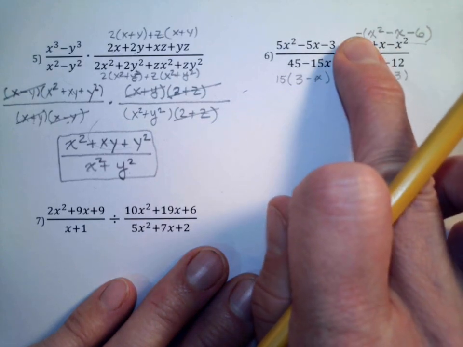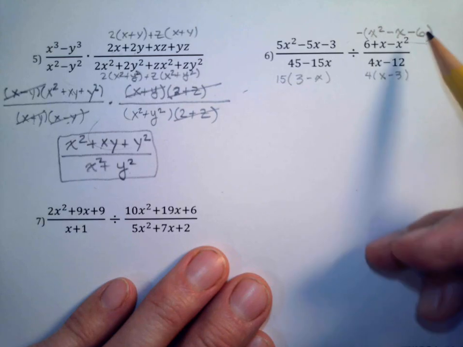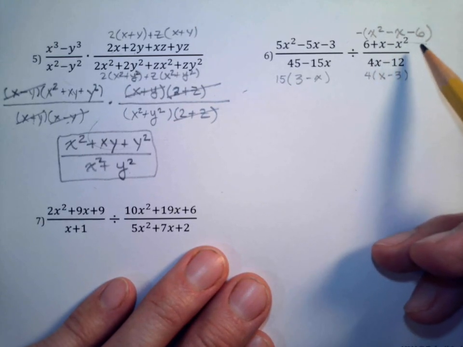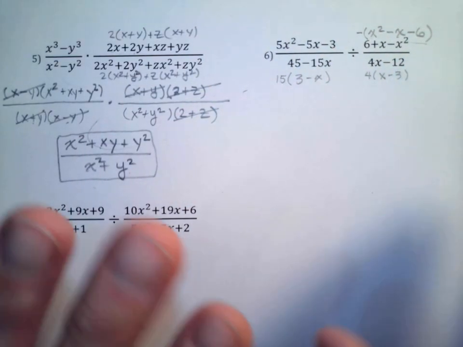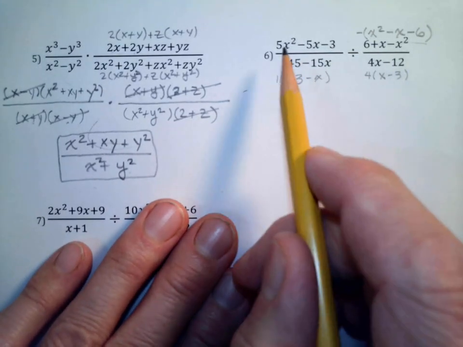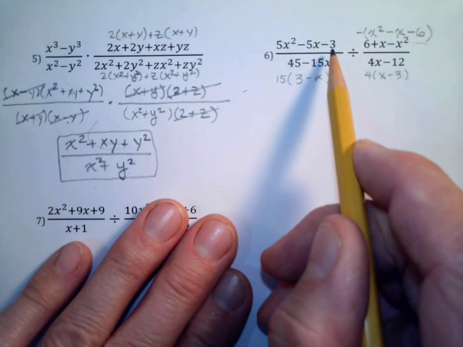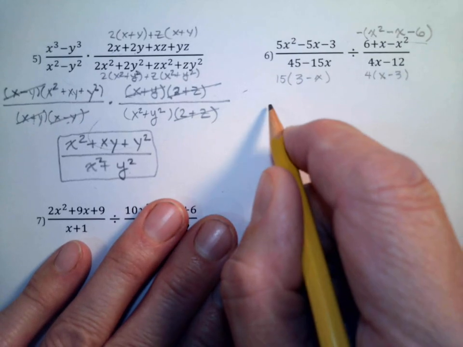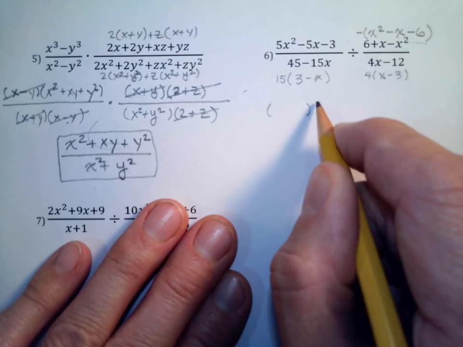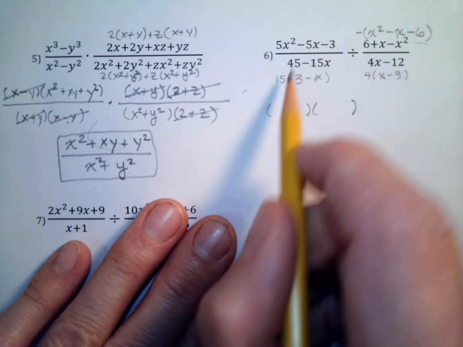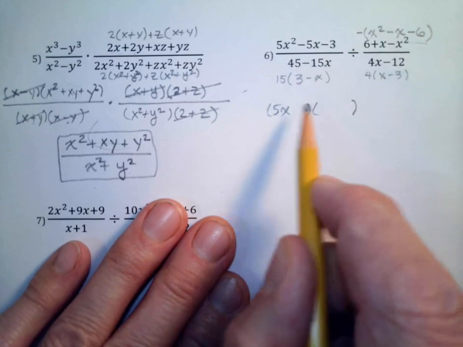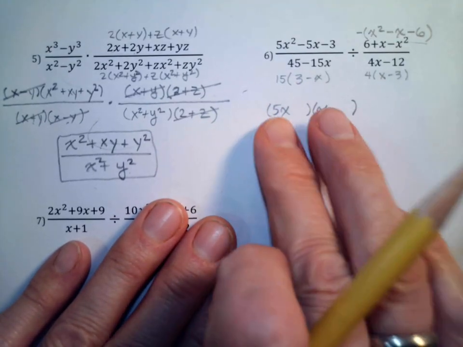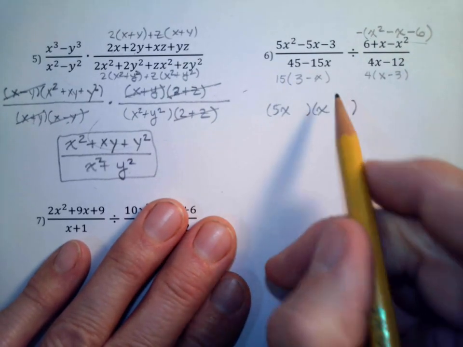So I factored a negative out and rewrote it. Everybody hopefully sees that these are the same thing. Okay, so I've done a little pre-factoring next to each one. This one here, I'm just going to factor as a normal trinomial, and I'm going to do that down here. So factor it into 2 binomials. So I'm going to say 5x and x, so that I get a 5x squared.